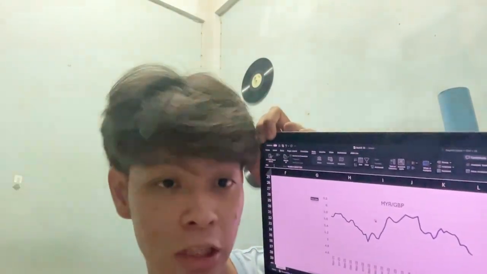After that, I used all the data to also create a line graph like this. This line graph helps me to visualize the trends, the peaks, and the periods where the Malaysian currency appreciated and also depreciated against the British pound. Not only that, I can also use this graph to relate these movements to the underlying causes like inflation, interest rates, and also economic growth.